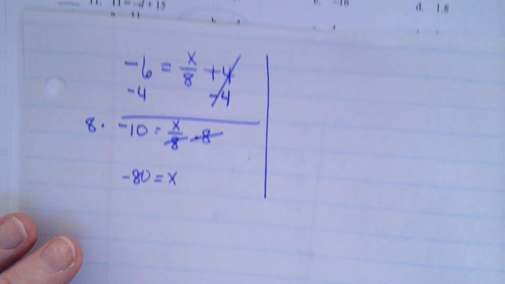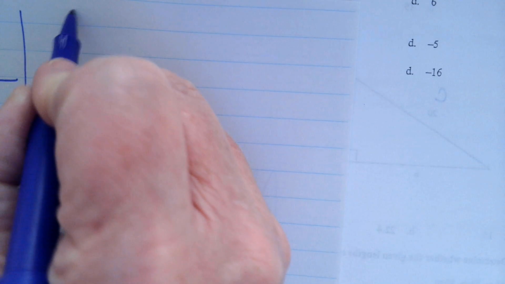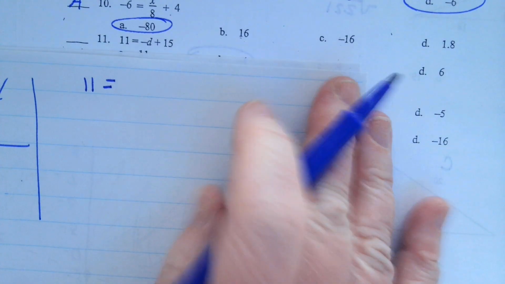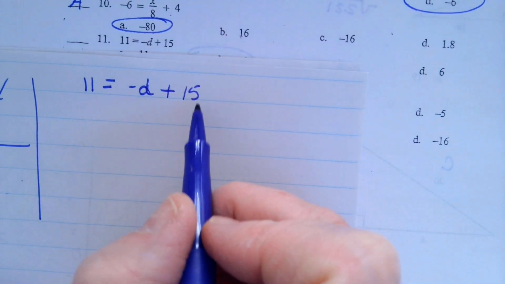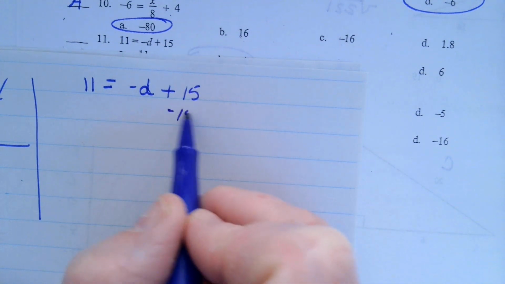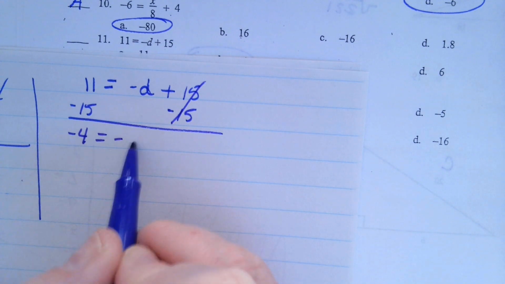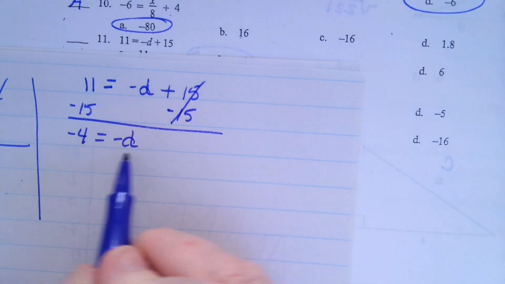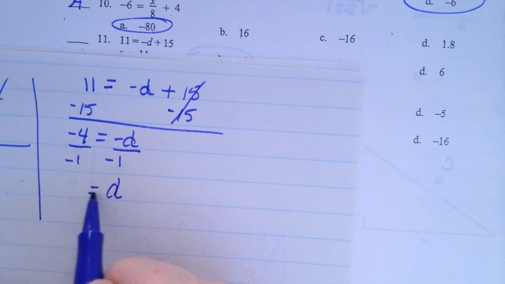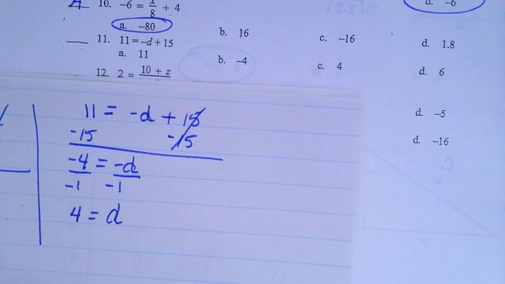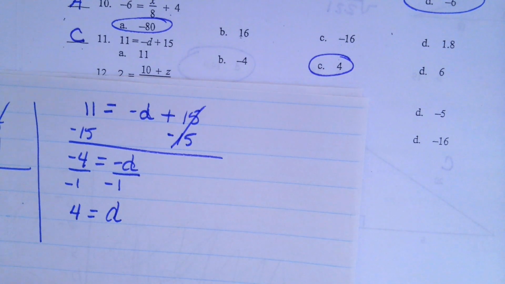Number 11 on that page says 11 equals negative D plus 15. We're going to start by subtracting 15 from both sides. So we're going to get negative 4 equals negative D. We're going to divide both sides by negative 1. So D is equal to 4. Questions so far?